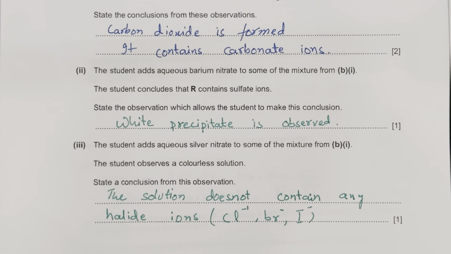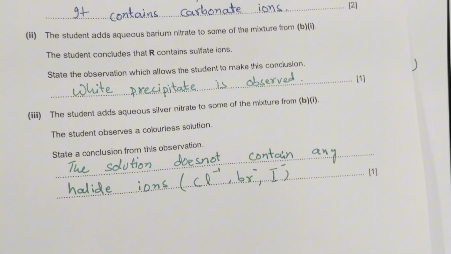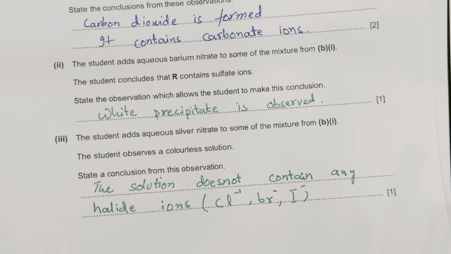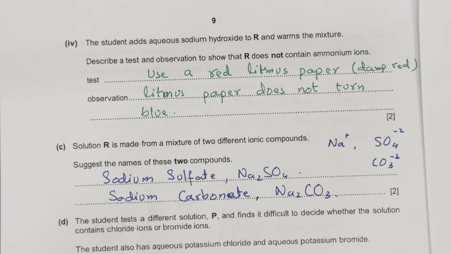Part 3. The student adds aqueous silver nitrate to some of the mixture from B part 1. The student observes a colorless solution. State a conclusion from this observation. The solution does not contain any halide ion. Halide ions are those that are halogen ions like chloride ion, bromide ion, or iodide ion. So that's why the solution does not contain any halide ions. This is the conclusion.